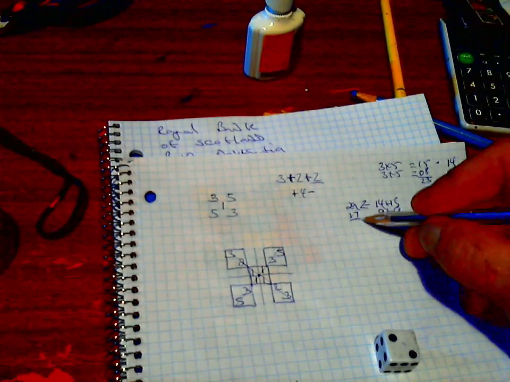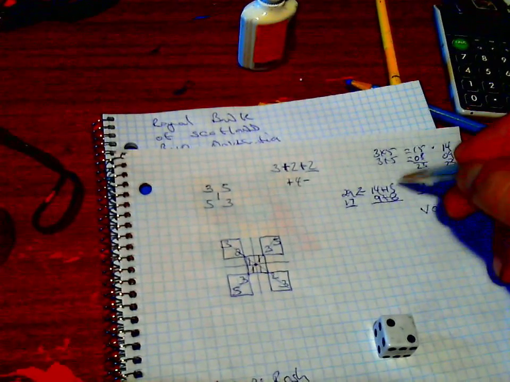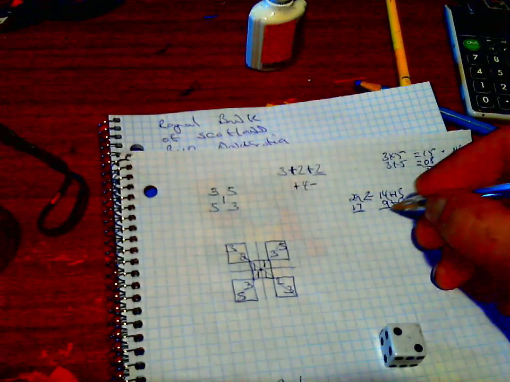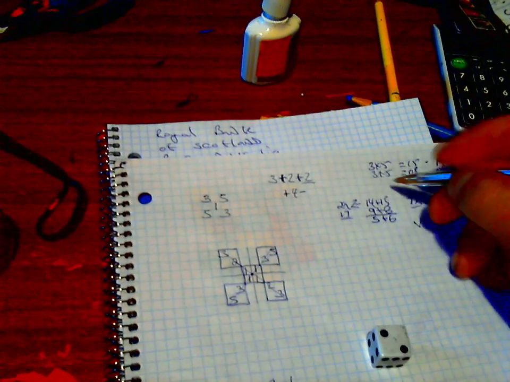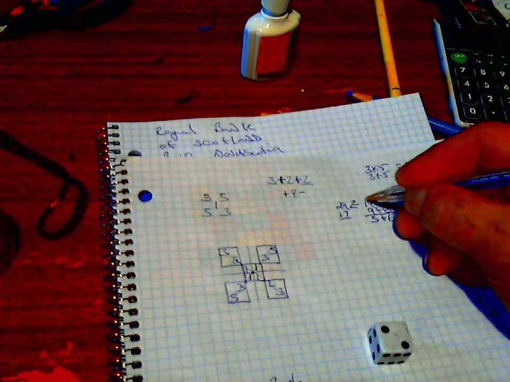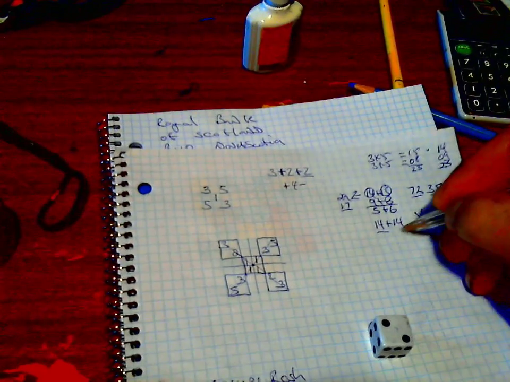The total is 29. The total is 17. This is the birth of the two 9s of the high sky, the split 9s. 9 and 9 is 18. It shows it right here. This becomes 5. This becomes 6. Now we have to reverse this and this to 14 and 14.